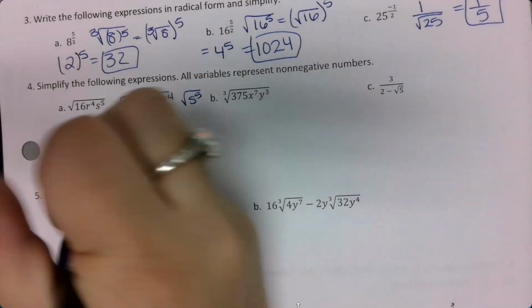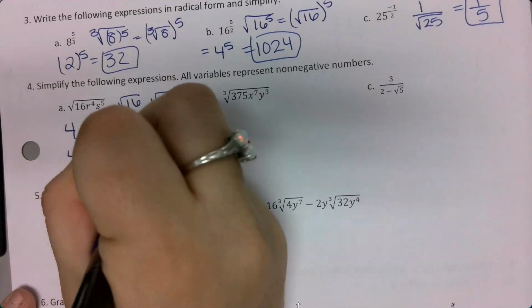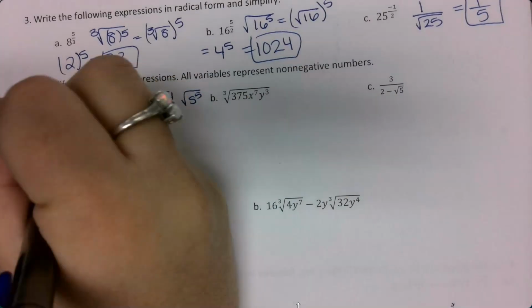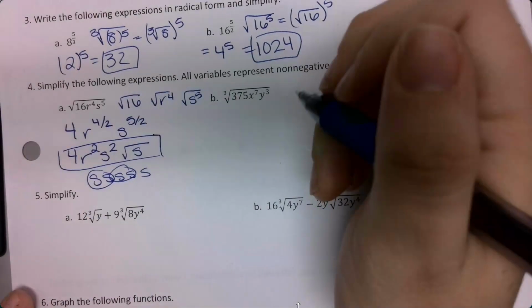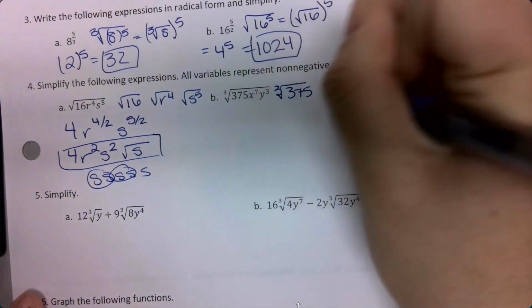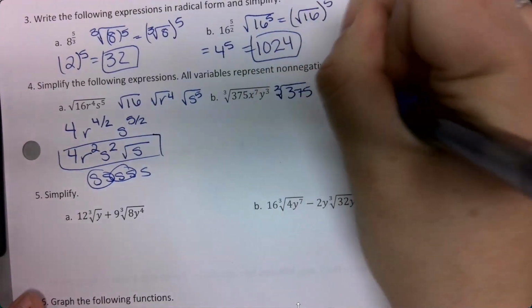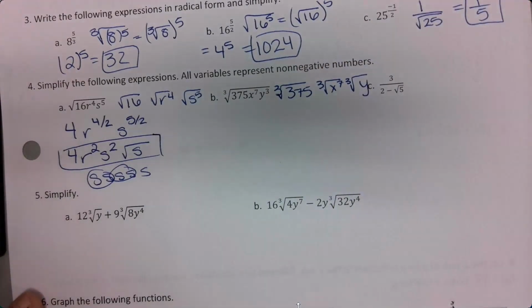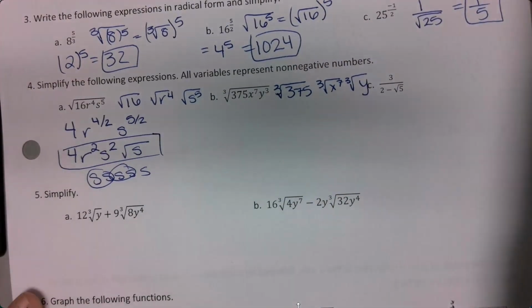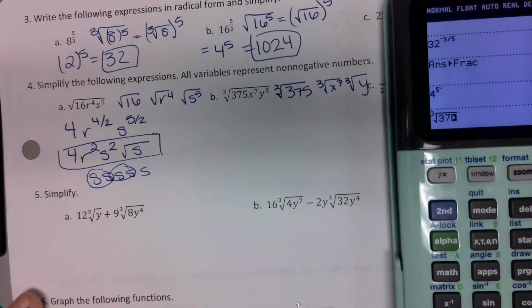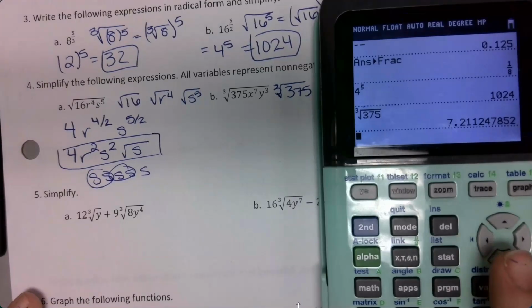Another way to think about this is I have 5 s's, and I want 2 groups to come out, and then I have 1 left over. Same thing for the next one. I have the cube root of 375, the cube root of x to the 7th, and the cube root of y. On the cube root of 375, I don't think that's a nice one, but let me double check. It is not. It gives me a decimal.